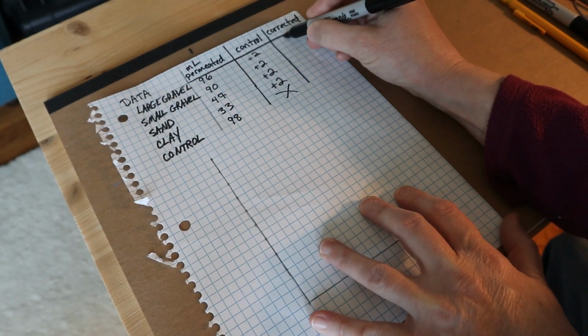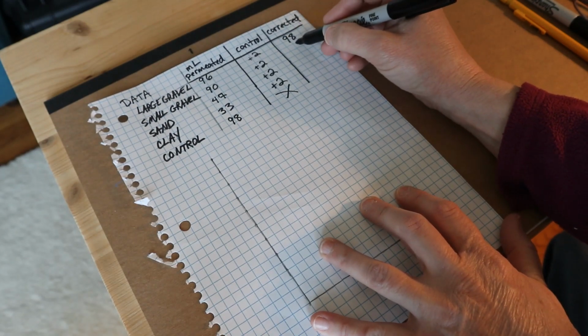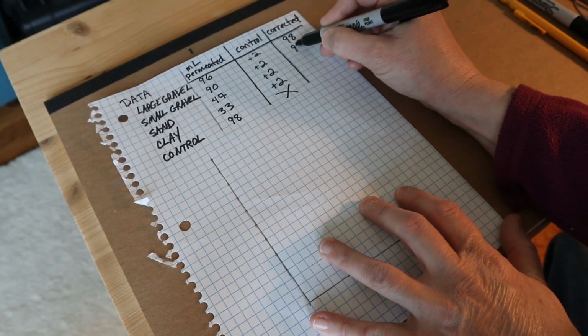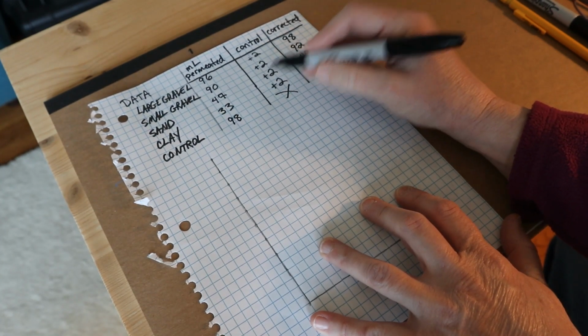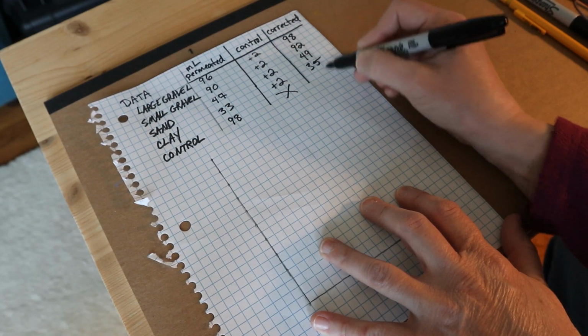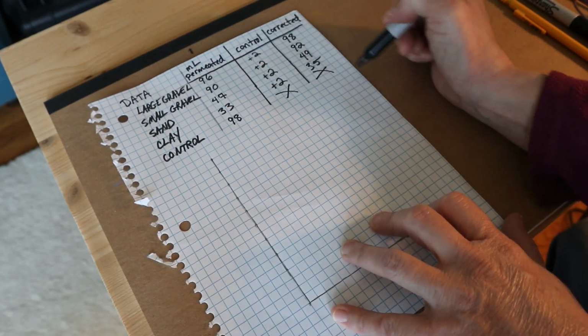So our actual corrected number for large gravel is 98. For small gravel is 92. Sand 49 and clay 35. And of course we don't write anything for the control because we used that to make our corrected numbers.